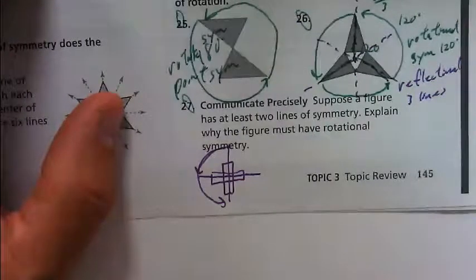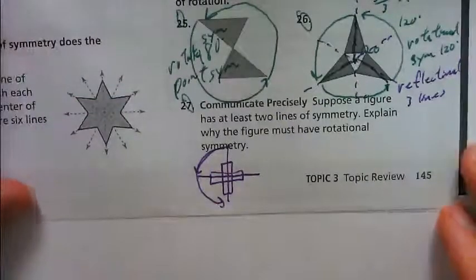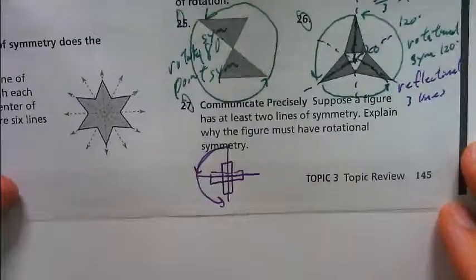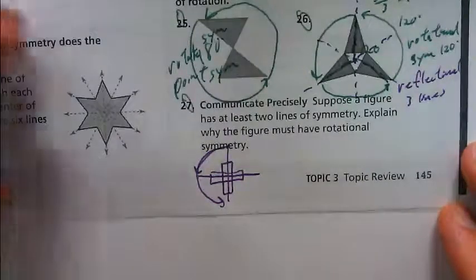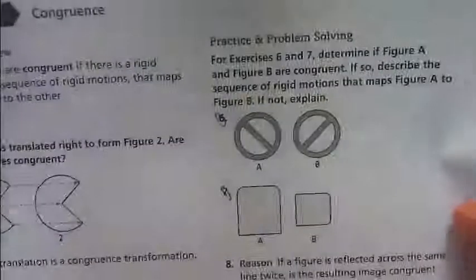The crescent moon, again, it has line symmetry, 1 line of symmetry, but not any rotational symmetry. Again, you have to have at least 2 lines to guarantee that it has rotational. But again, if it has 0 lines of symmetry, that doesn't mean that it's not going to work with the rotational. So you got to be careful. Right? So that was kind of a hard question.